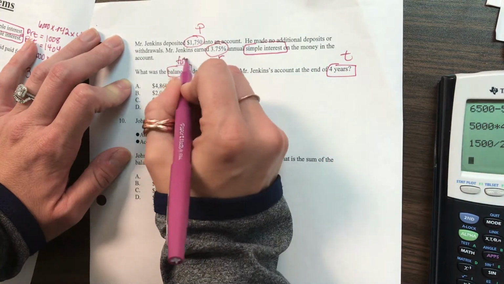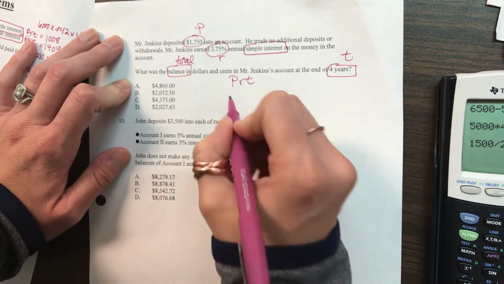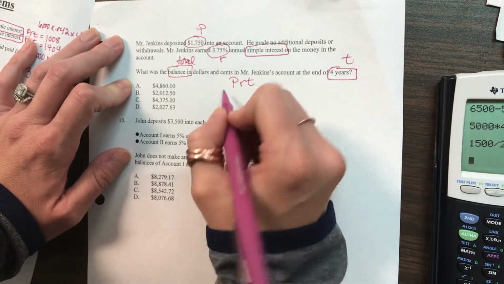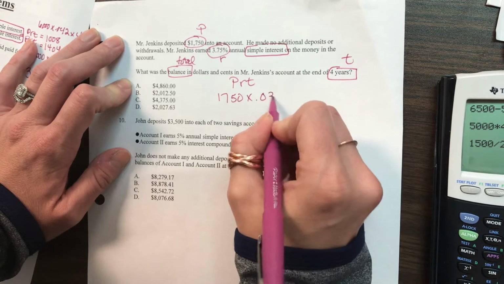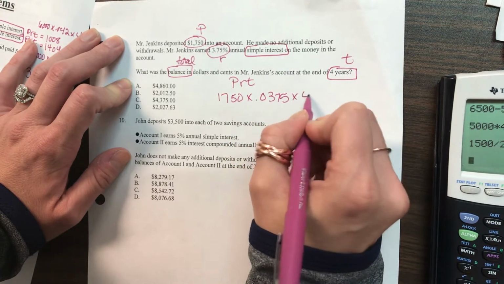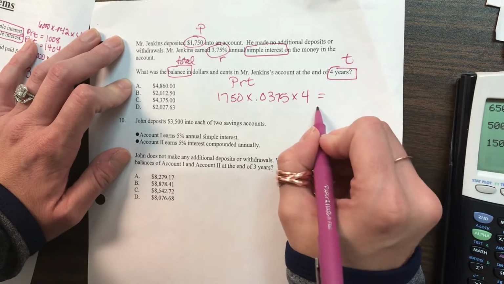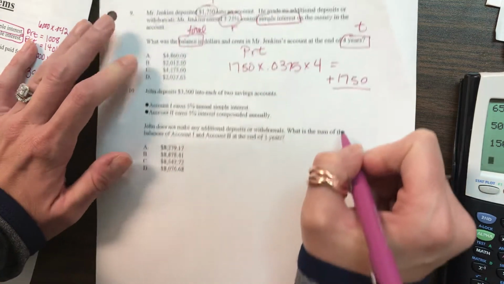Balance, remember, means total. So when you do that simple interest, the P times the R times the T, that's great, but that's just going to give you the interest, okay? That's just the interest. So whatever you get here, you need to make sure you add it back to $1,750.